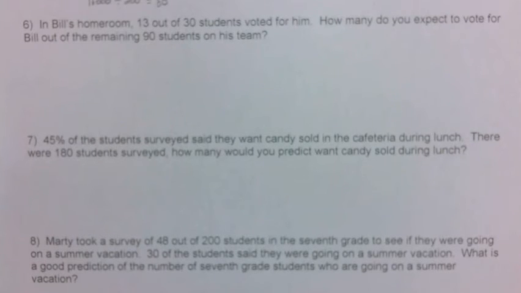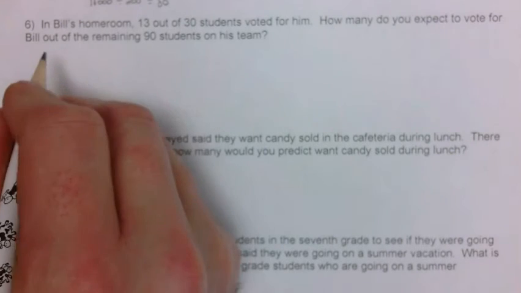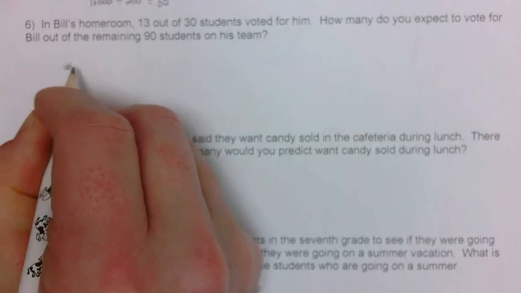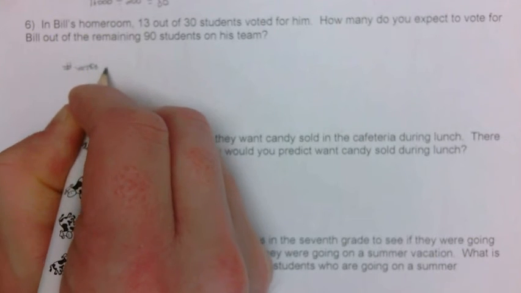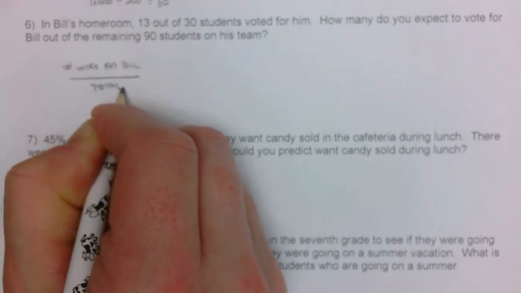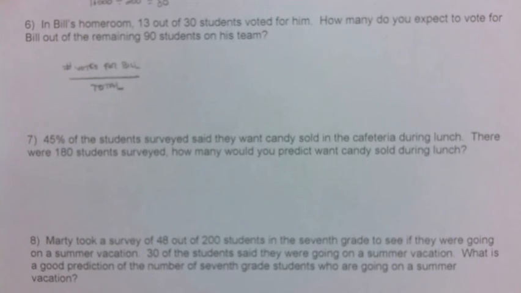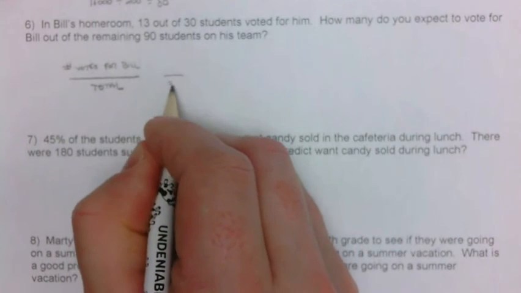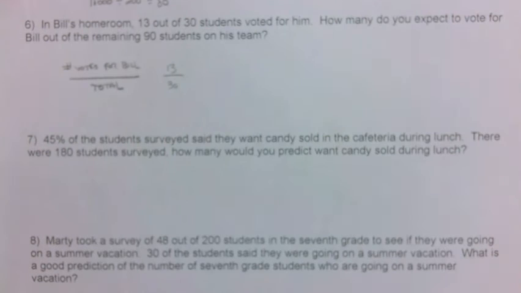In example 6, they tell us that in Bill's homeroom, 13 out of 30 students voted for him. How many do you expect to vote for Bill out of the remaining 90 students on his team? So Bill is running for some sort of class office and he wants to predict how many votes he will get. So let's write down our ratio as the number of votes for Bill out of the total. In Bill's homeroom, there's only 30 students. That's the total number. And 13 of those students voted for him.